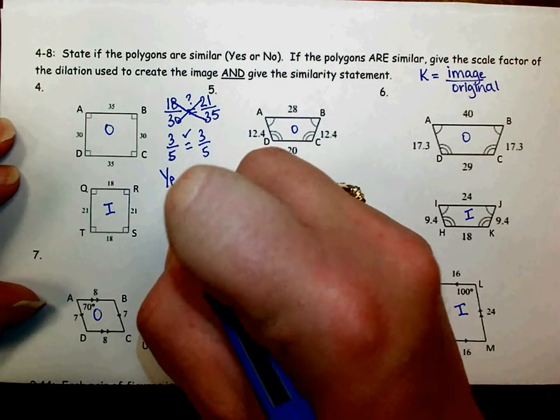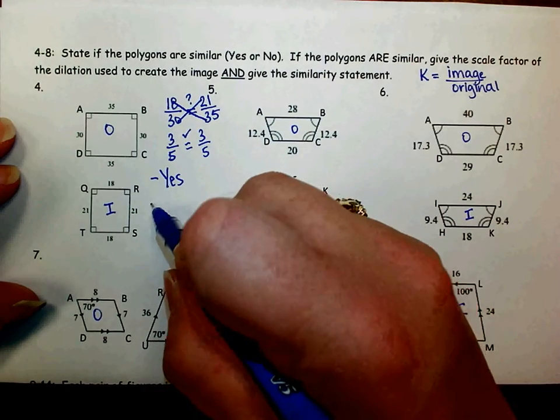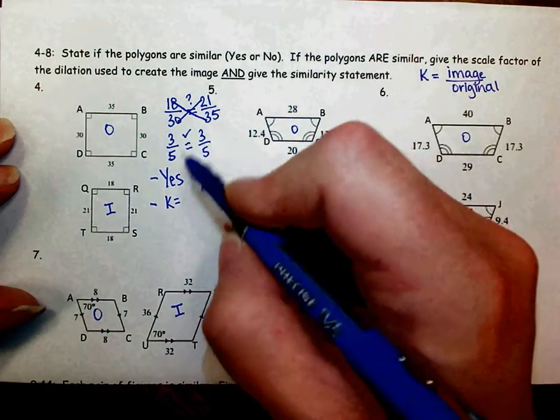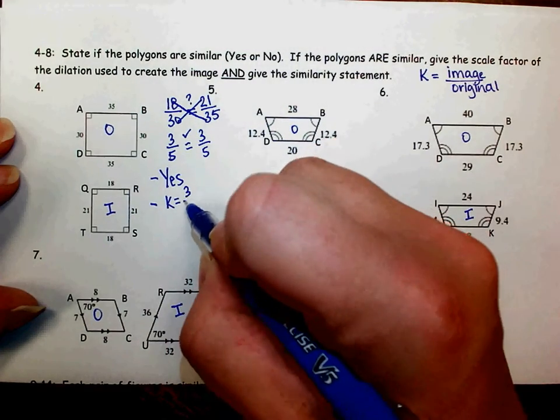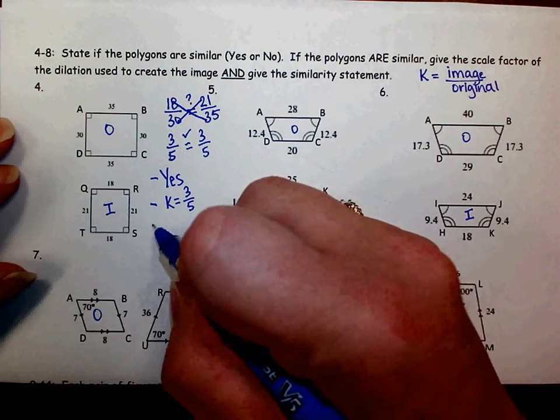So our first answer, the yes or no answer, is yes. Now I'm going to write the scale factor, which, since I wrote my ratios as image over original, is simply the reduced form of that ratio. And then I need to write the similarity statement.